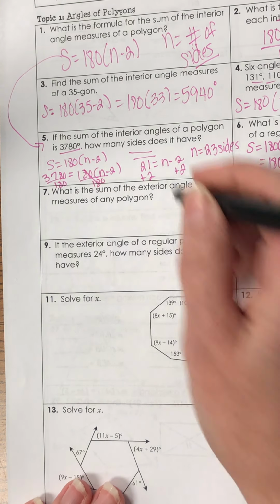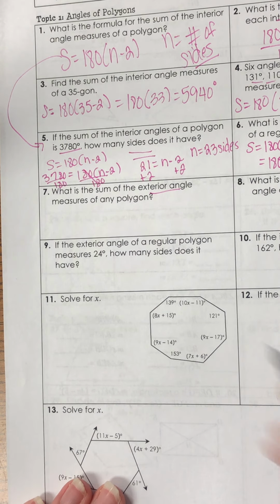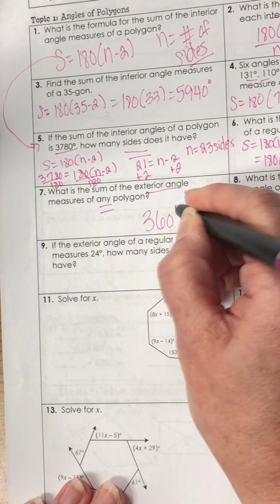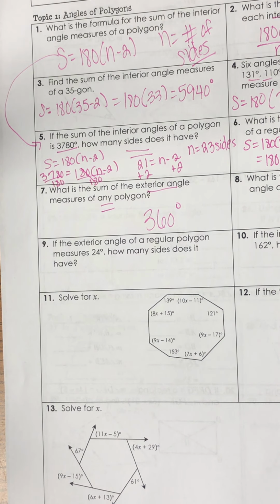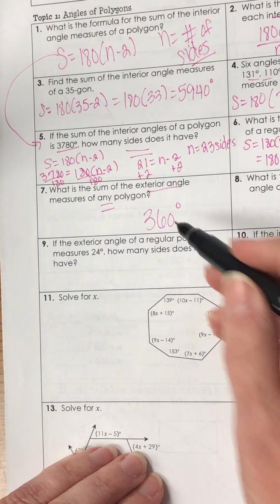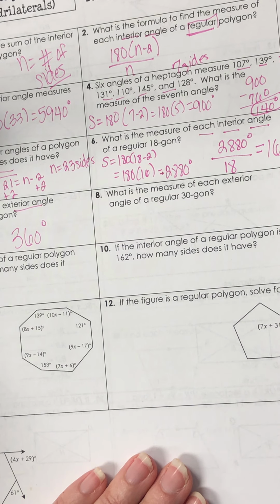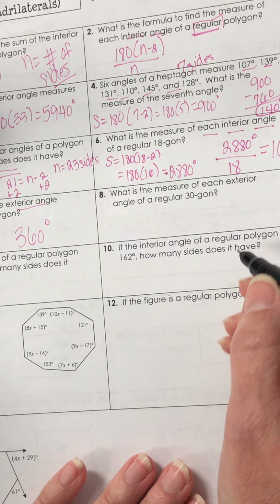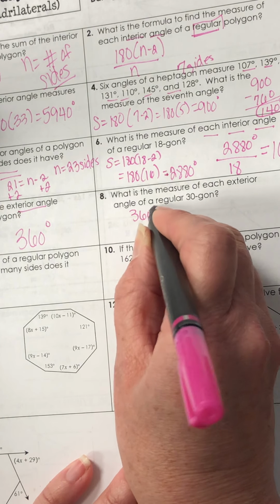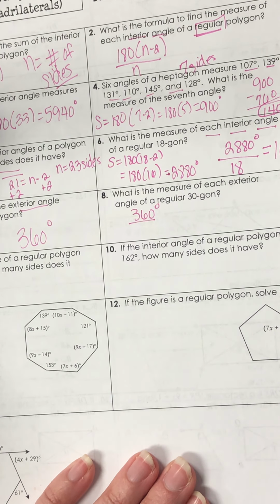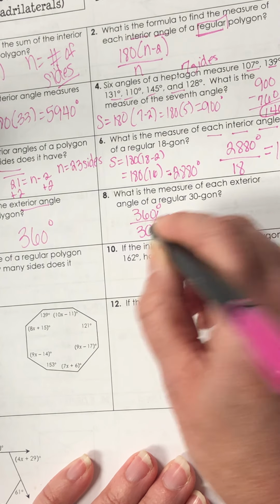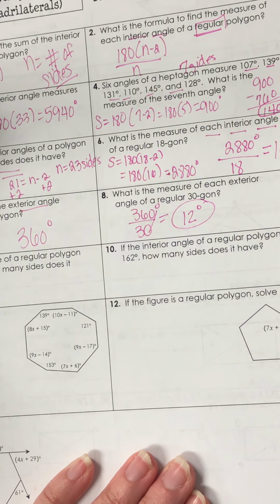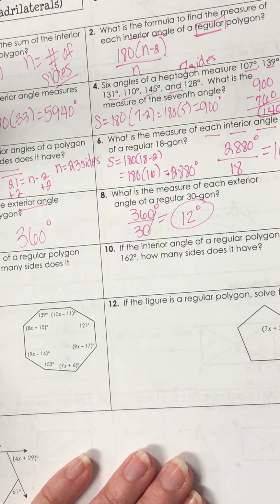Number 7, what's the sum of the exterior angle measures of any polygon? That is always going to be 360 degrees, no matter if you're looking for a 3-sided polygon or a 100-sided polygon. The exterior angles will add to 360. Number 8, what is the measure of each exterior angle of a regular 30-sided polygon? The exterior angles will add up to 360 degrees. Divide it by the number of sides, which is 30, and you'll see that each exterior angle is 12 degrees.